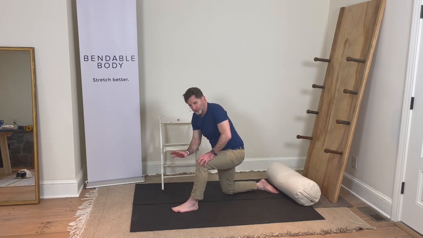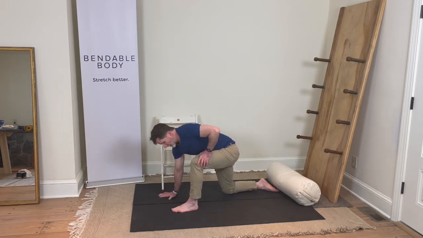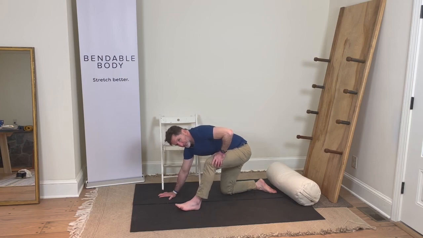So we're going to bend the knee more to start. So it's almost a 90-degree angle, okay? Remember, this is the target muscle. So we're going to lean forward, pull your heel back, pull your heel back for the stretch, and then let it go.